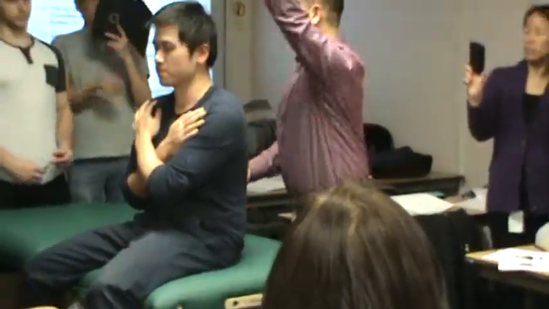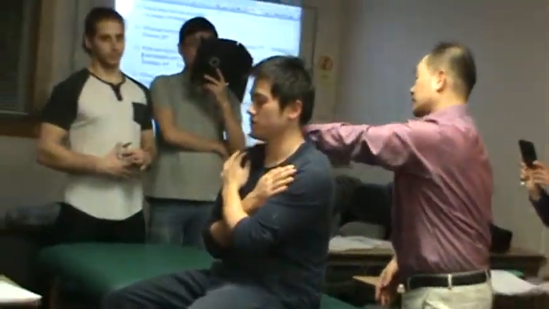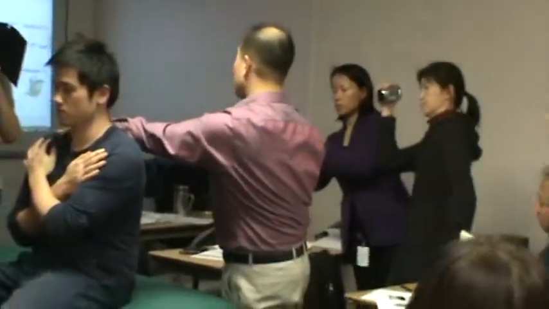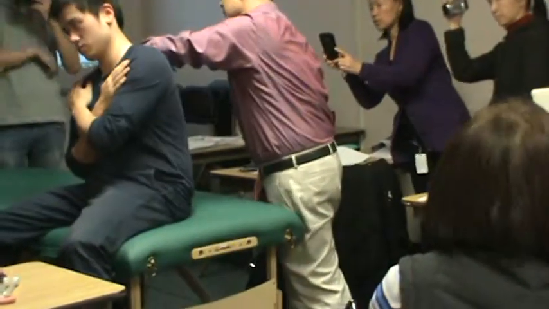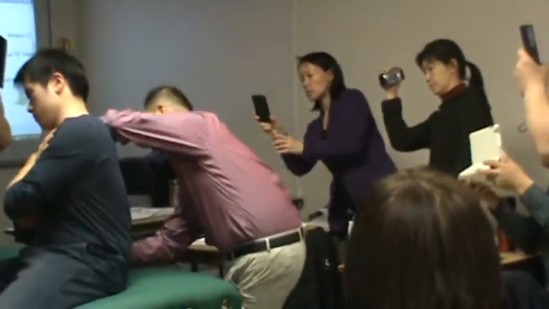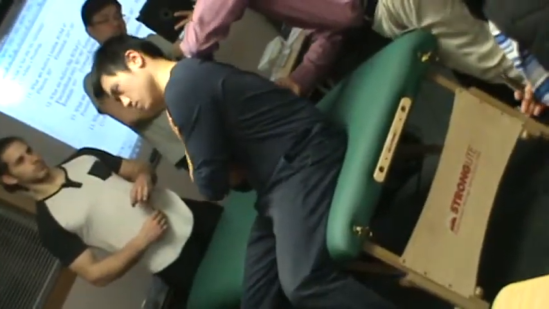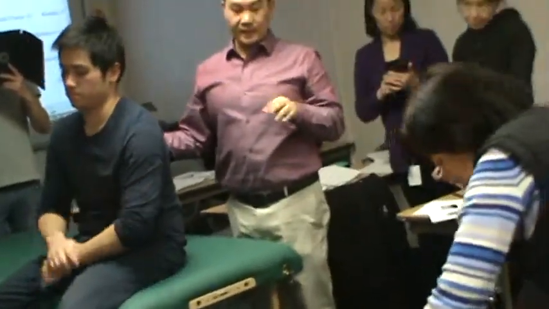Same thing. Grab the patient's upper body, laterally flex, and rotate. Anything? 1, 4. Anything? No. That's CAMS for sitting.